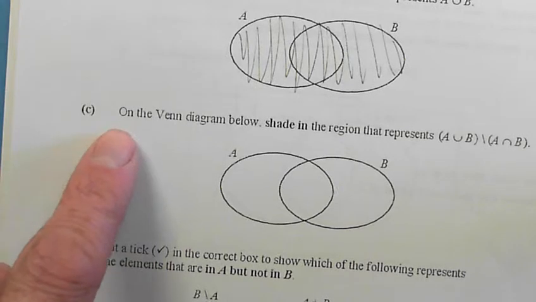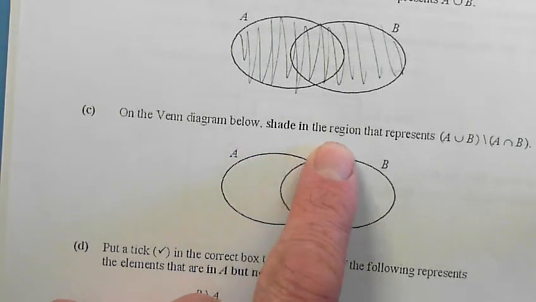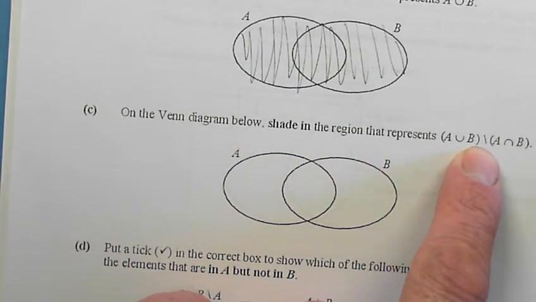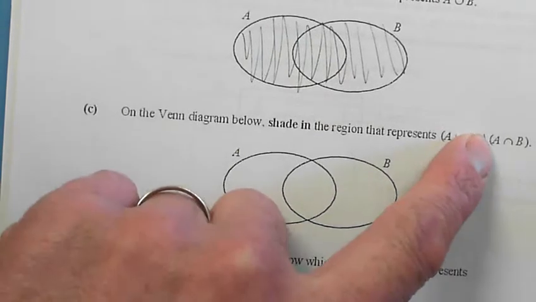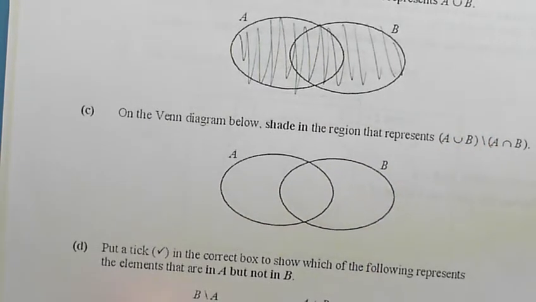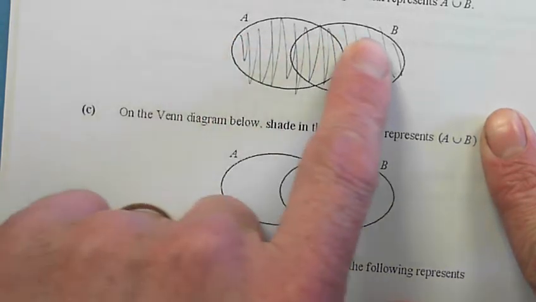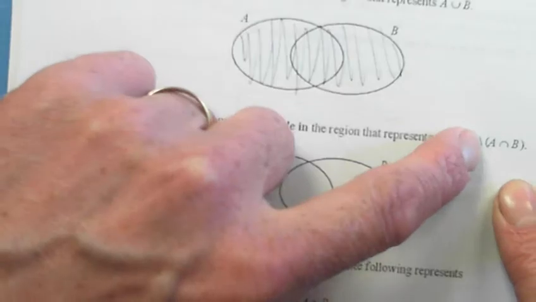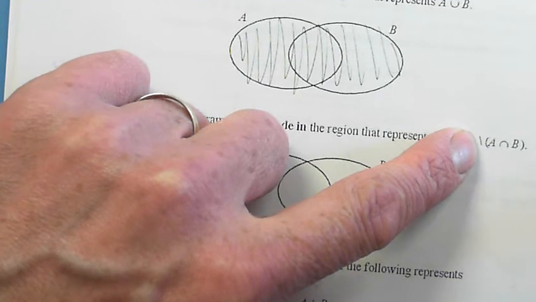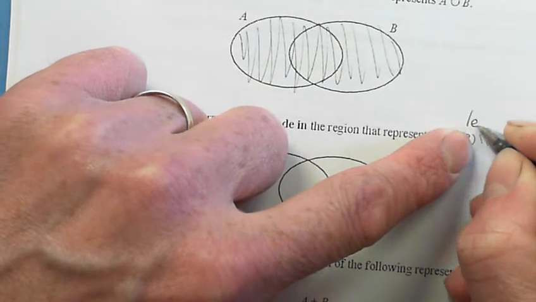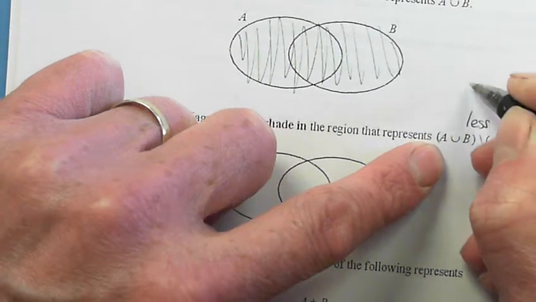Next. On the Venn diagram, shade in the region that represents A union B less A intersection B. Right, so first of all, A union B is all of it. This symbol here, I call it less, with or without.